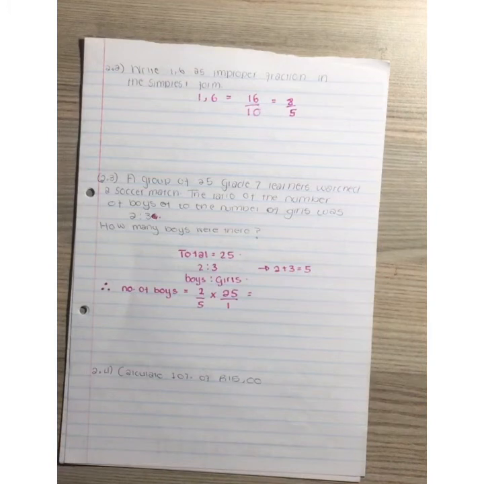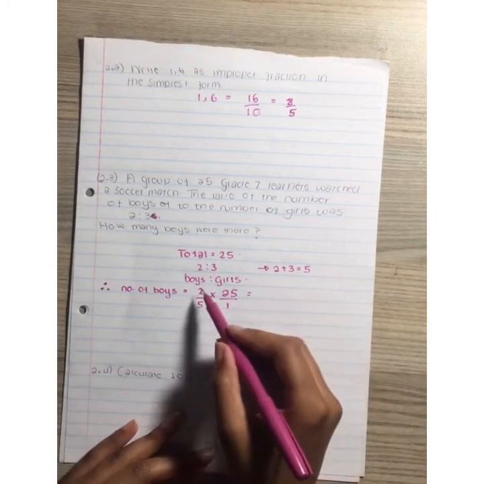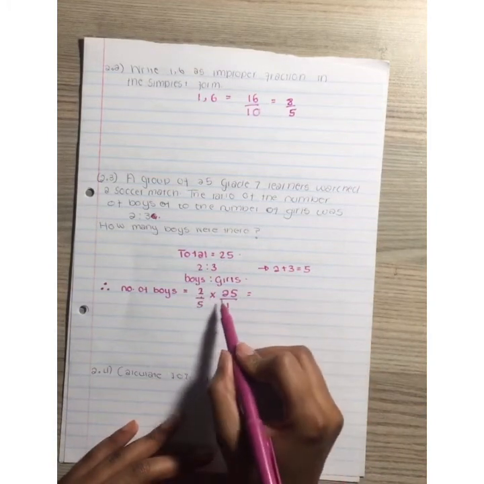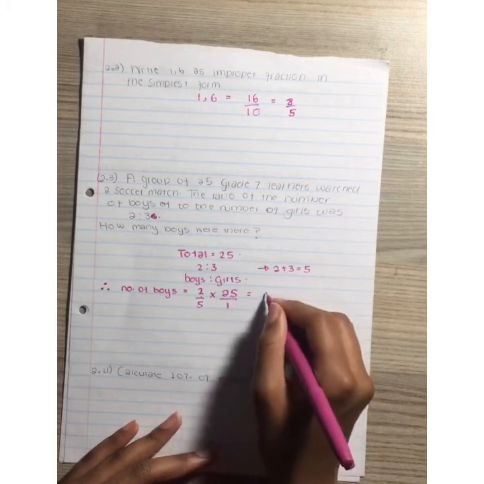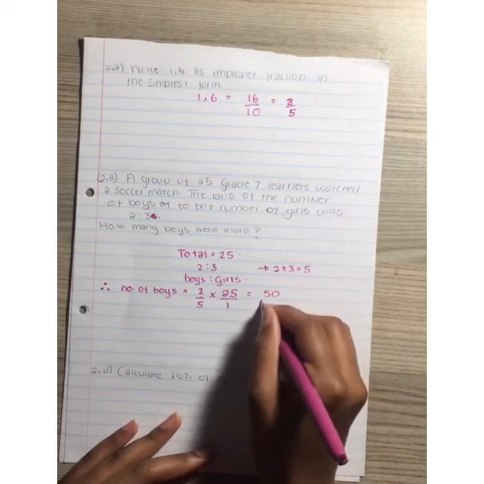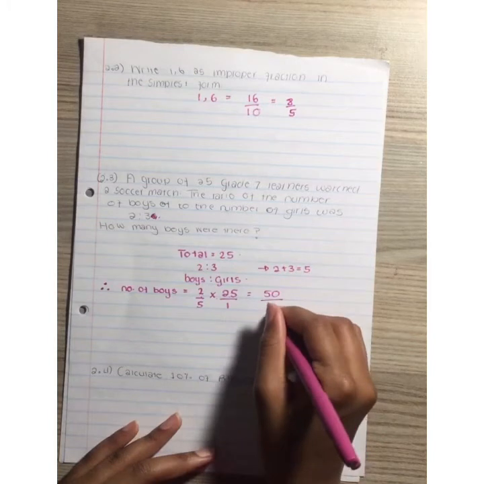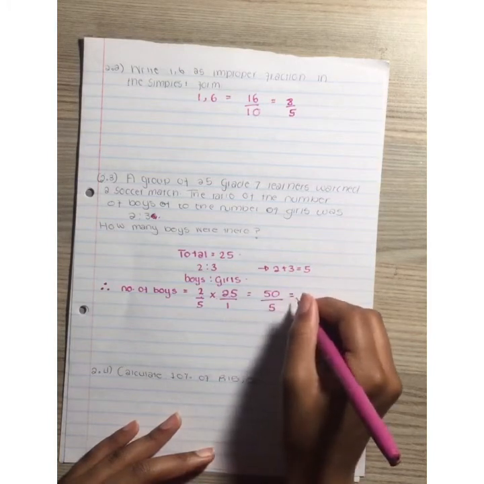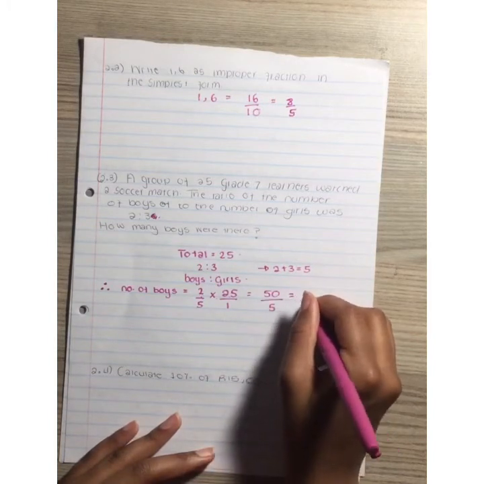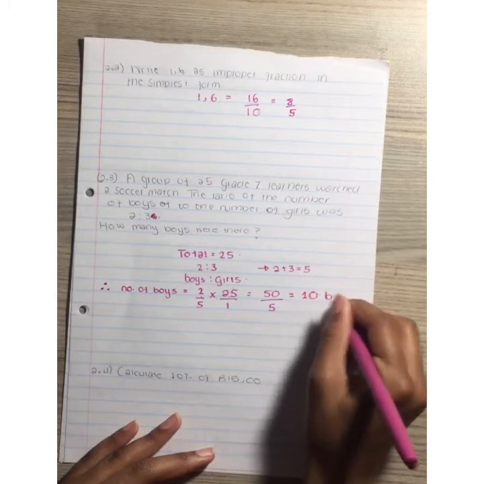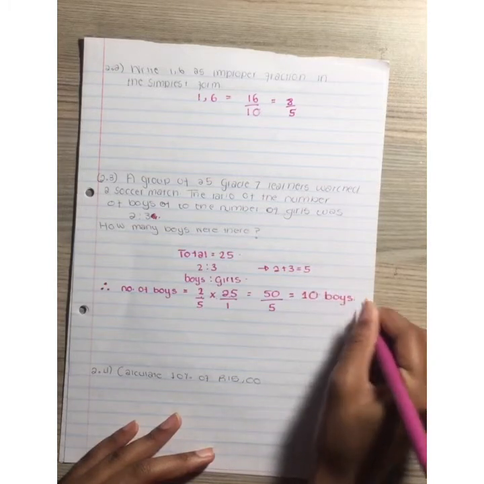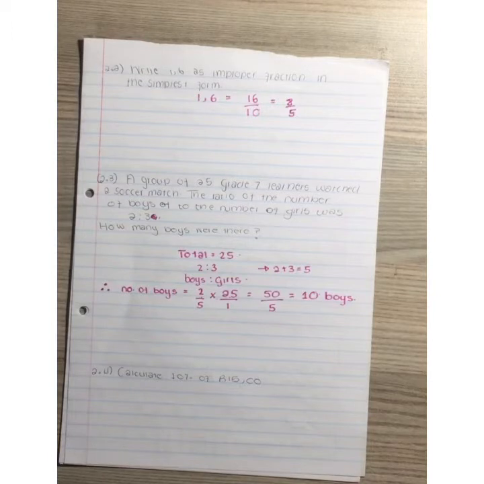So then what do we do? We say 2 times 25 is 50, and 5 times 1 is 5. 50 over 5 is 10. So there are 10 boys. Okay, so that is simple. That is straightforward. We just need to look at it step by step.